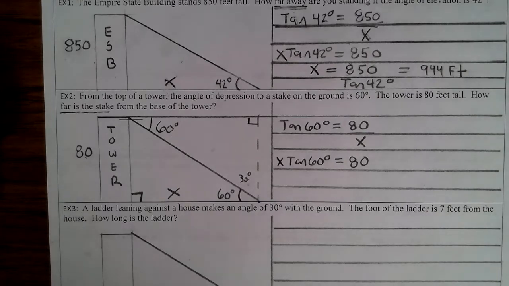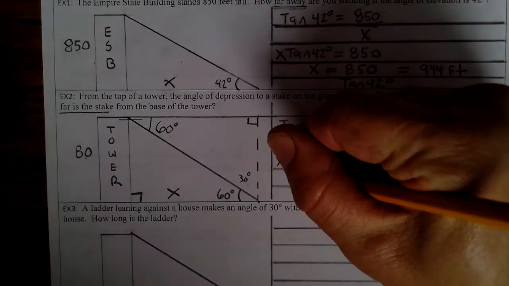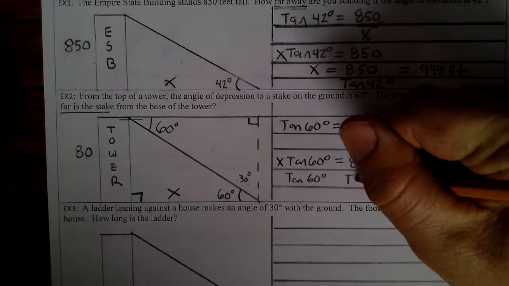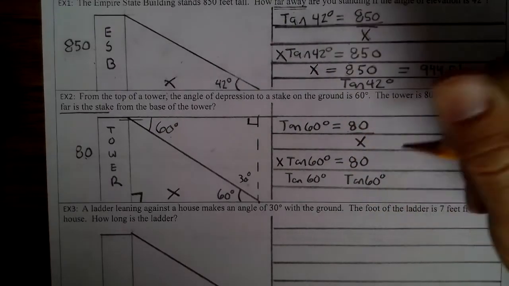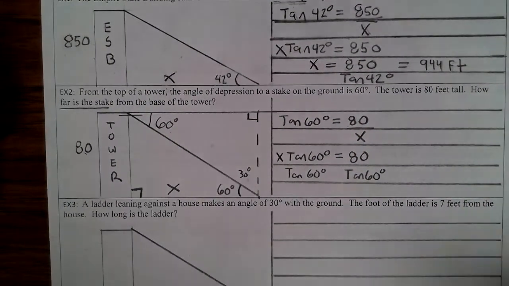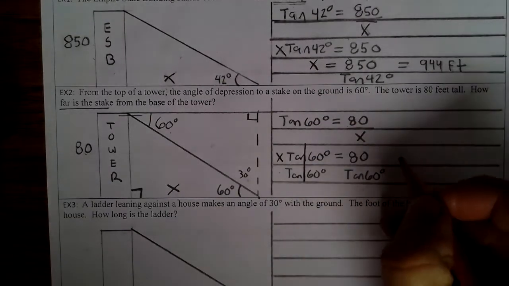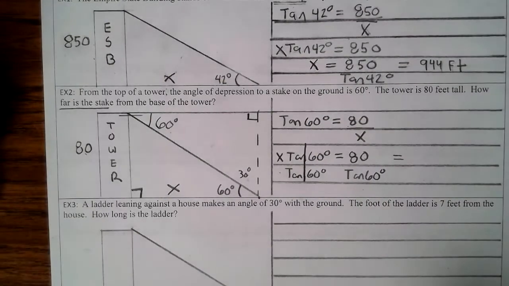Divide tangent of 60 degrees for both sides. Well, tangent of 60 divided by tangent of 60 is 1. So x equals 80 divided by tangent of 60 degrees. So we're going to put that in our calculator.